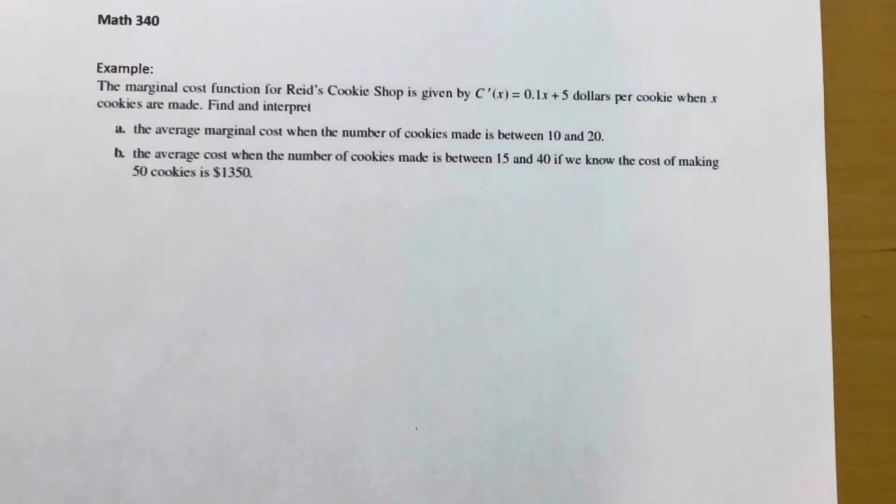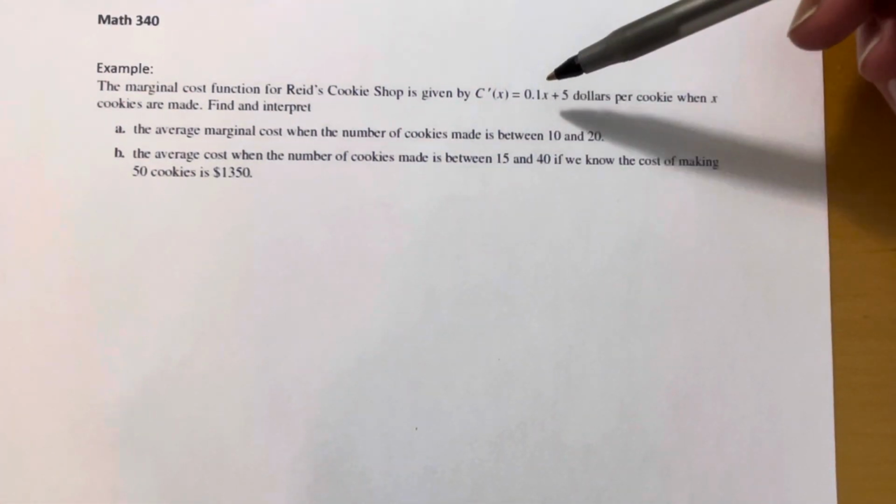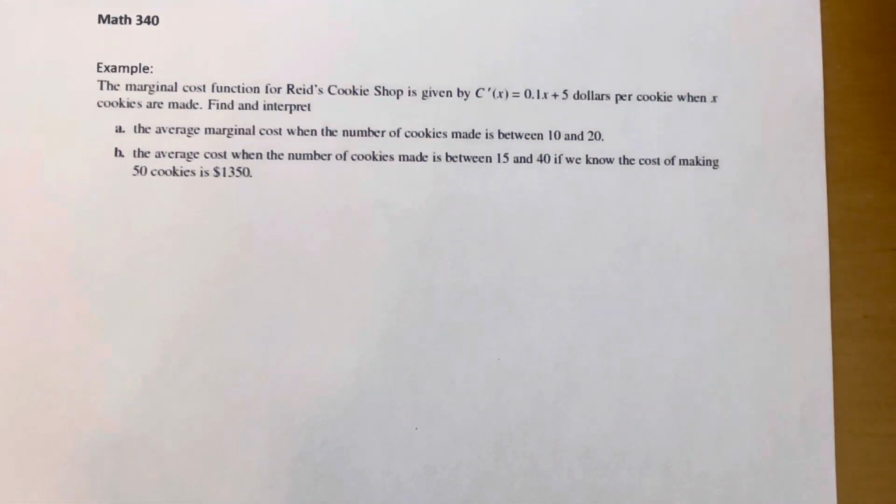All right, so the last example we're going to do that involves average value is an application problem. In this problem, it says that the marginal cost function for Reed's Cookie Shop is given by C prime of x equals 0.1x plus $5 per cookie when x cookies are made. We have two parts to this problem. We want to find and interpret. So we're gonna work it out, and then I'm just going to talk through the interpretation.